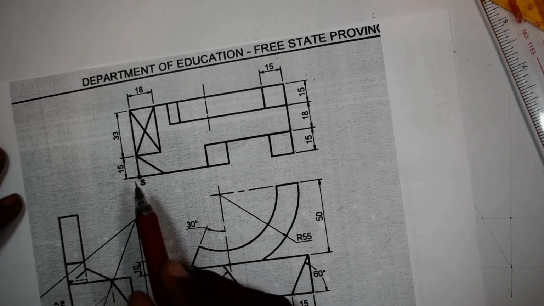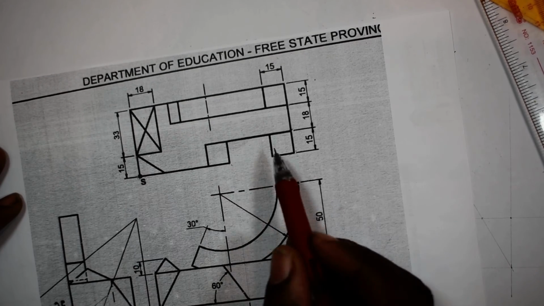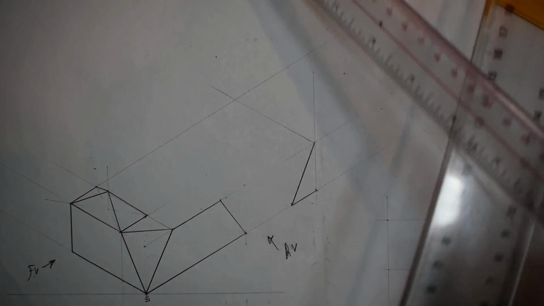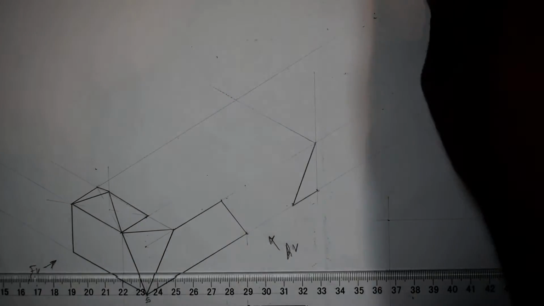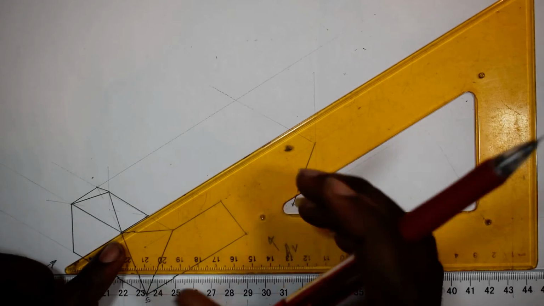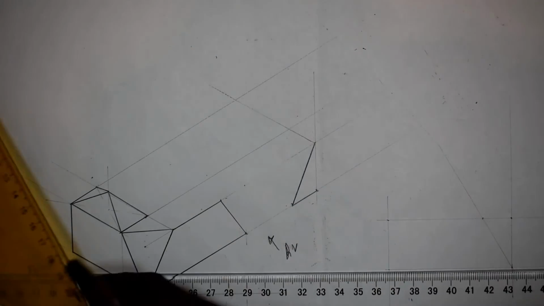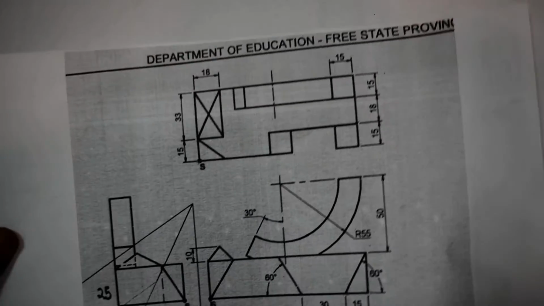So this 15 from here till here is 15 millimeter, which is still the same as that one. So I can just simply construct this line straightwards. This one. Construct it. Once I have it like that, double check your top view.